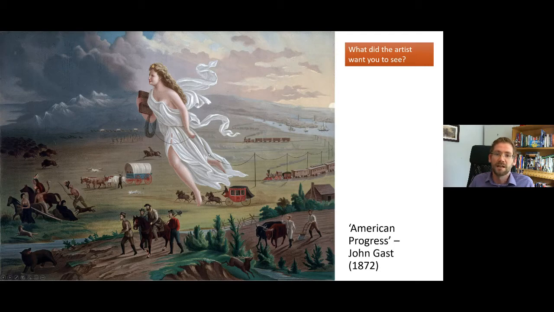So we've got Columbia here carrying technology, being followed by the railroads, carrying the school book in her arms, coming away from the East Coast and the trade and the commerce there, and moving out into what Gast wants you to see as an untamed wilderness, bringing light and civilization, all those things.